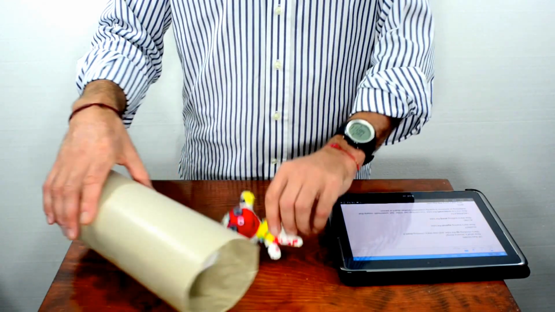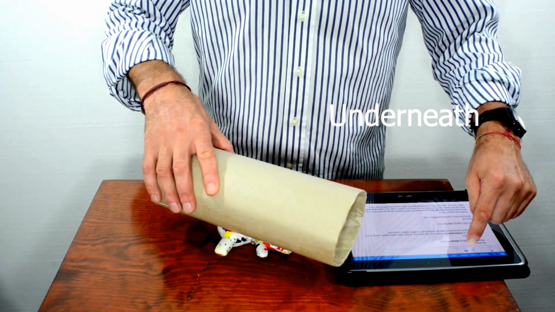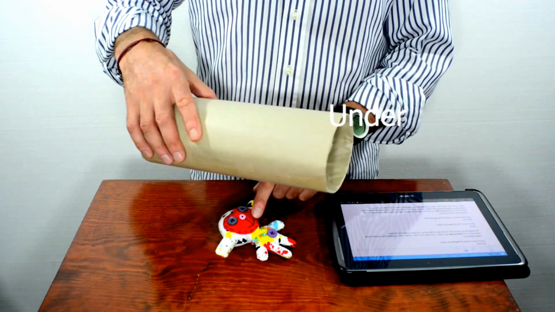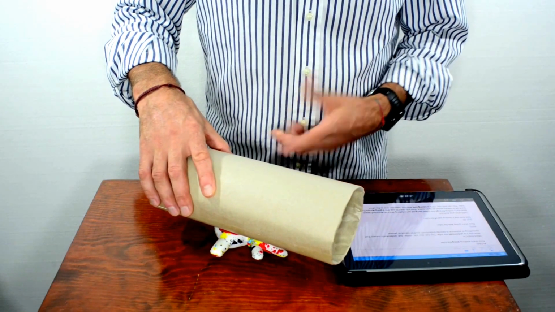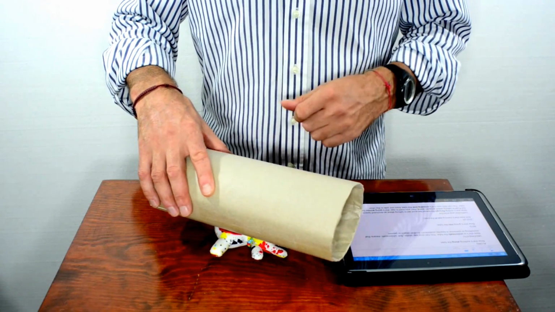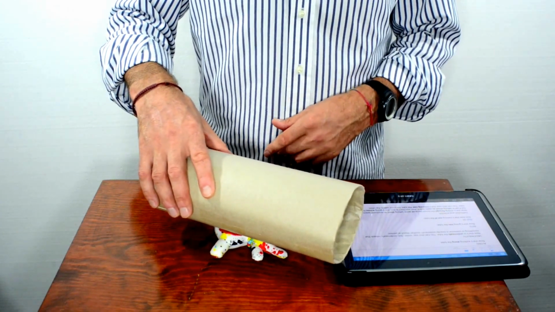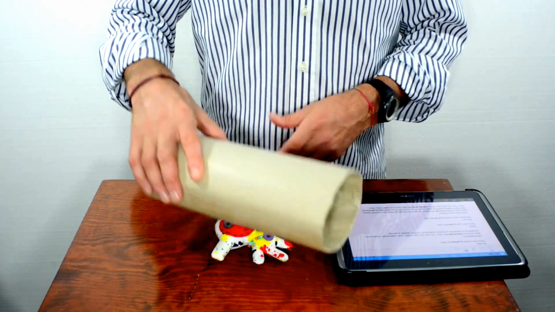Now, she's underneath the tube. You can also say under, but underneath means that someone or something is exactly underneath another object or person with contact. This would be under, and that's underneath.